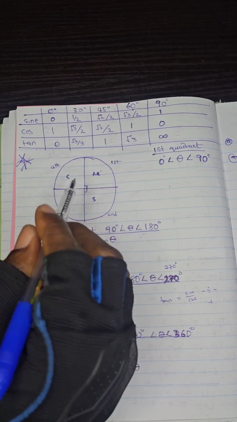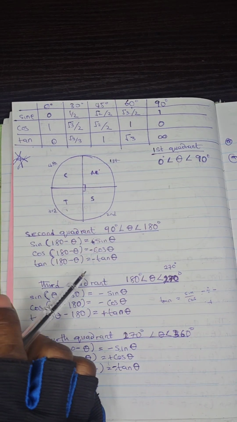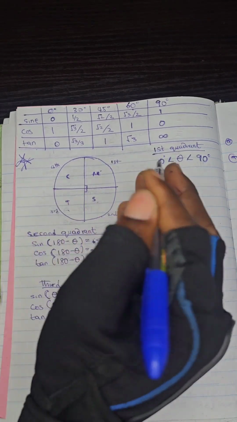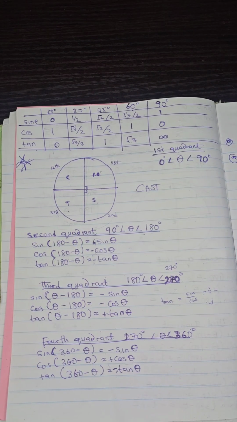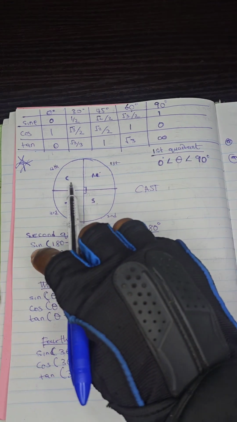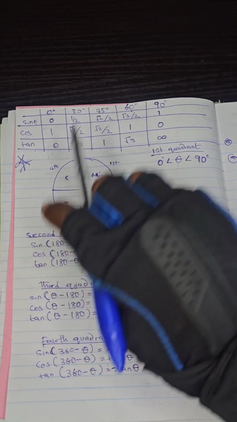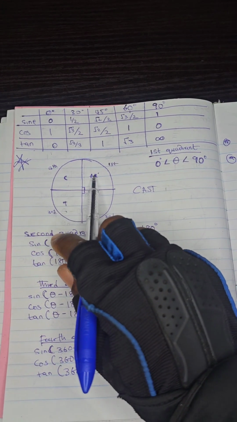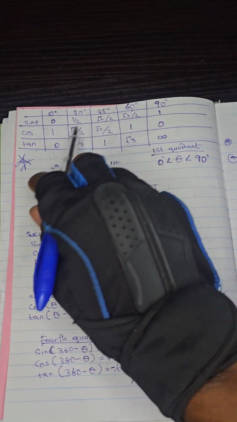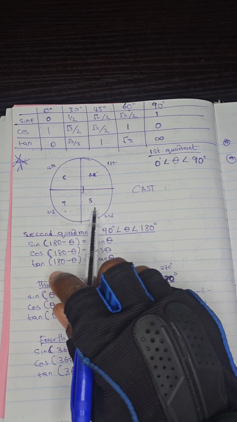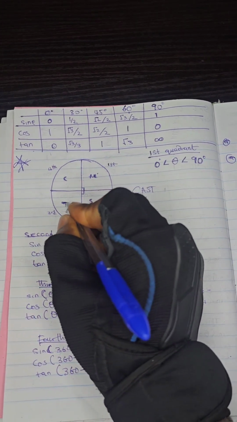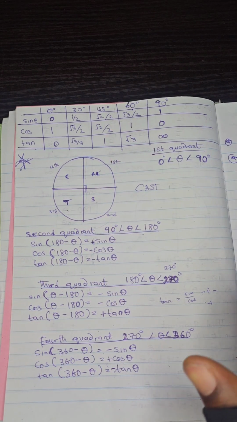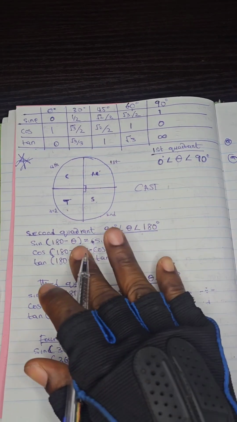To remember them, we just say CAST. By the time you draw this circle in this format, you know that it's CAST, C-A-S-T. That's one of the ways you can use it. CAST means in the fourth quadrant only cos is positive. Let me go clockwise. In the first quadrant, all of them are positive, which is what we have here. In the second quadrant, only sine is positive. In the third quadrant, only tan is positive. This is outside mathematics, but you can use it to remember them, so the formula is not hard to remember.